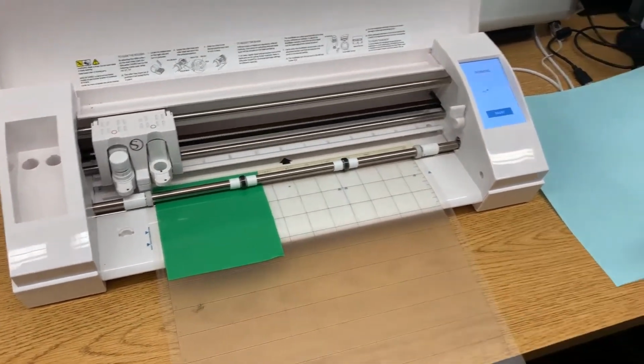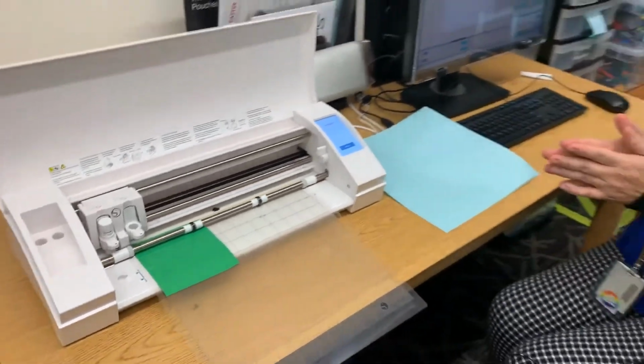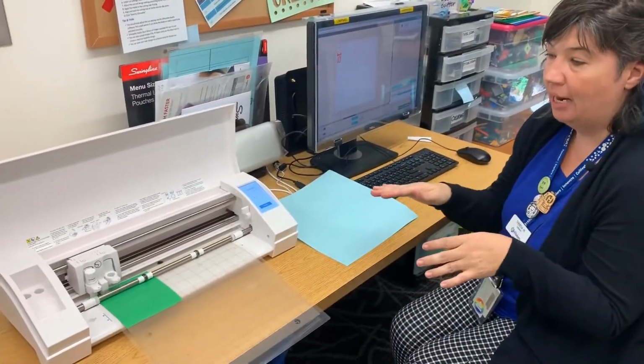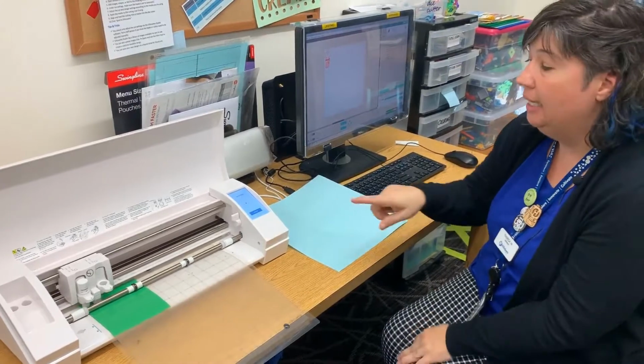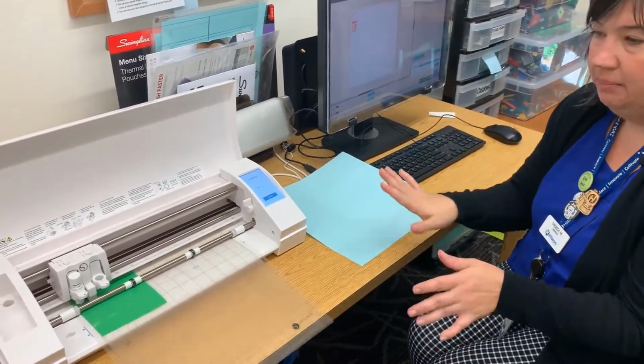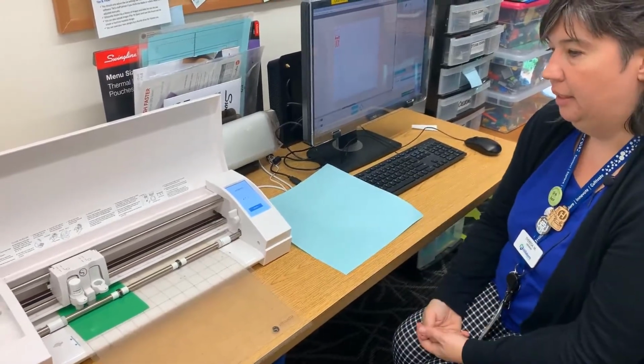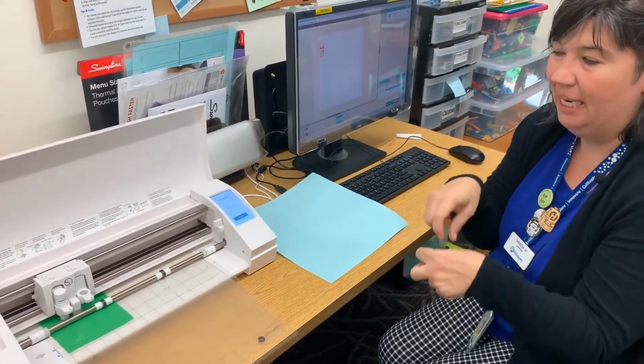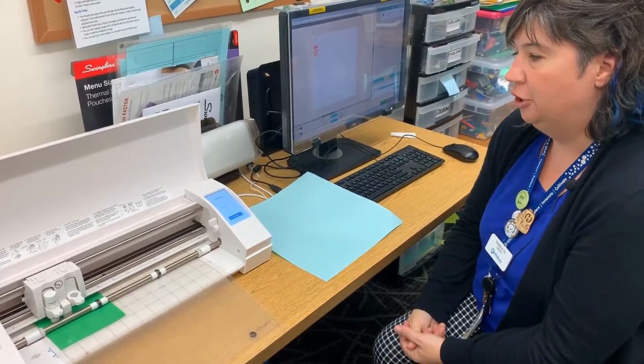If at any point it looks like your cut is going askew, or it's off track, or something's getting crumpled underneath, you can always pause it on the touch screen and then wait for it to be done and then unload it. You never want to just yank it out, because that blade can get pretty entrenched.